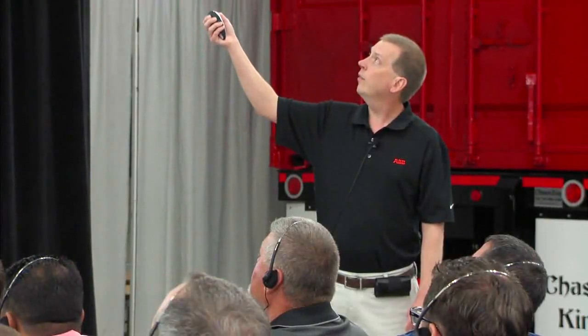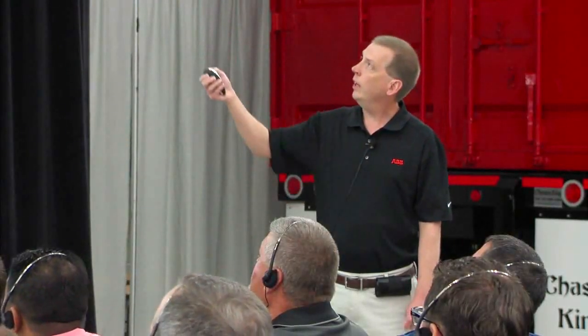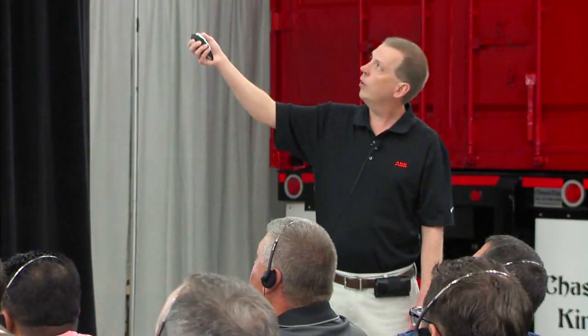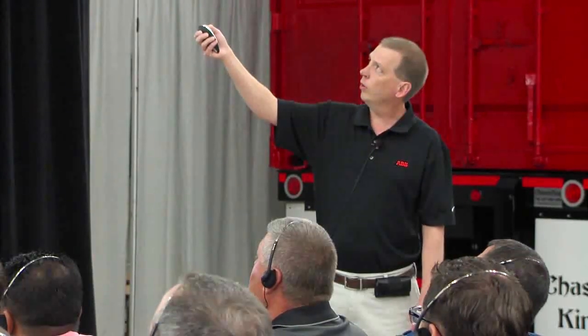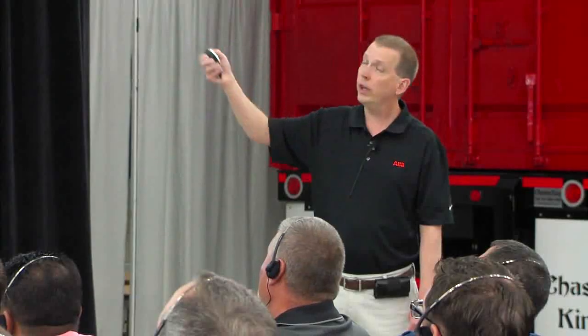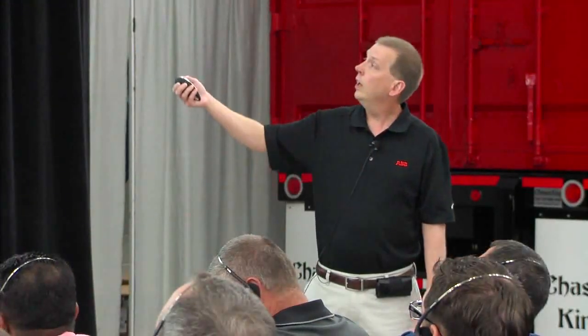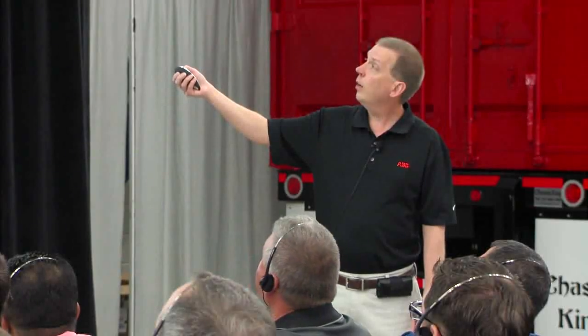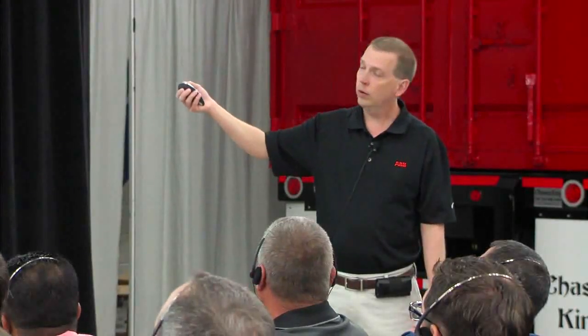DI1 is set up for start-stop. What does that mean? That means if I connect the 24-volt supply out of the drive through a switch to this DI1 input, and then I close that switch, the drive will start. Well, how fast will it go? It'll go the speed that I put into analog input 1. Well, what does that mean?